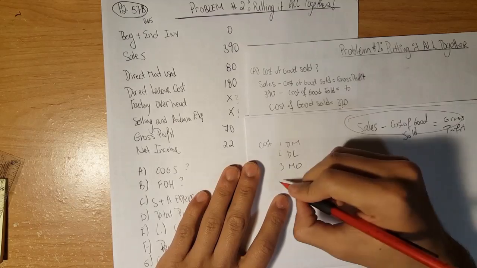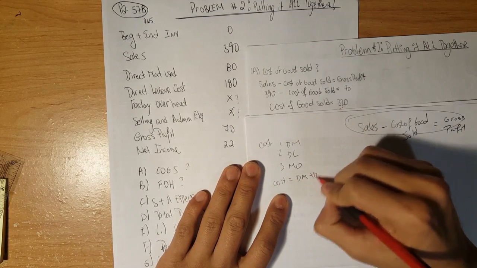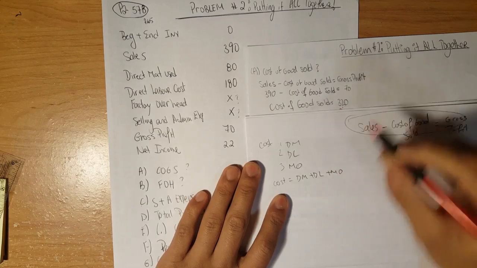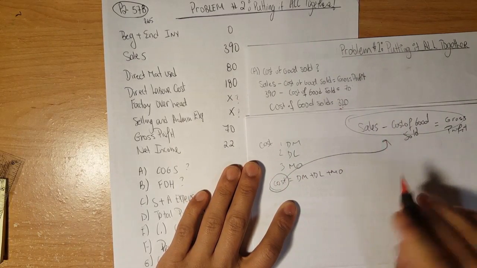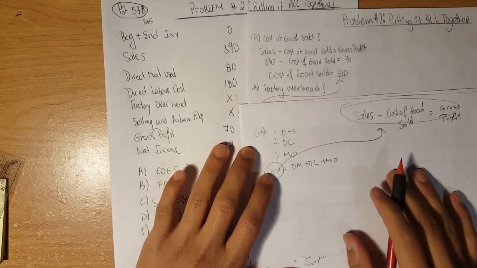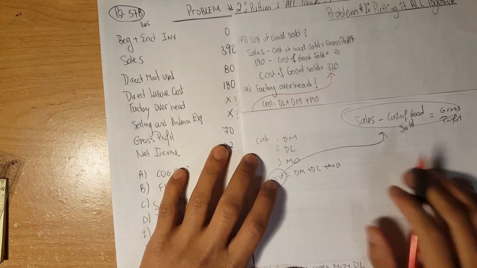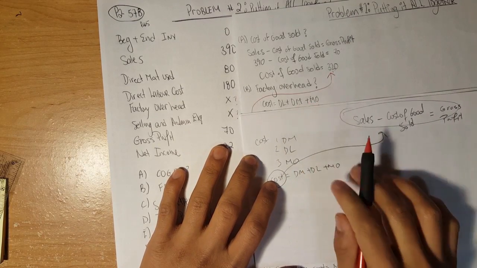Okay, so if we know cost is direct material plus direct labor plus manufacturing overhead, we found the cost in the previous example to be 320. So let's do the basic math again. We want to find the factory overhead. Cost is equal to direct labor plus direct material plus manufacturing overhead.